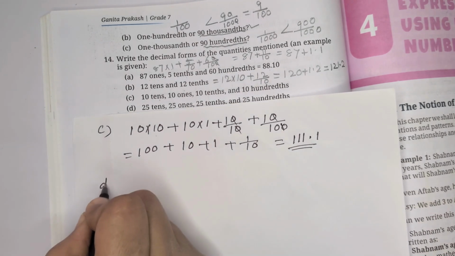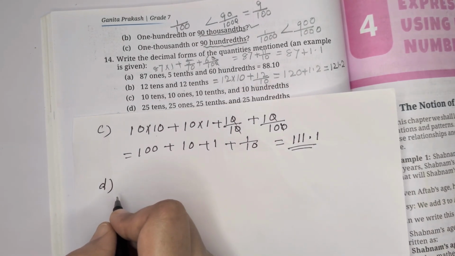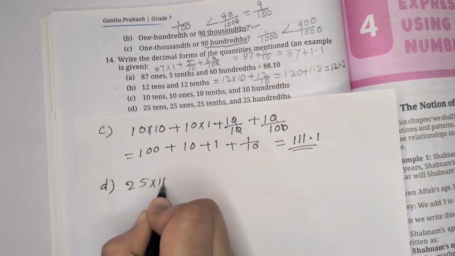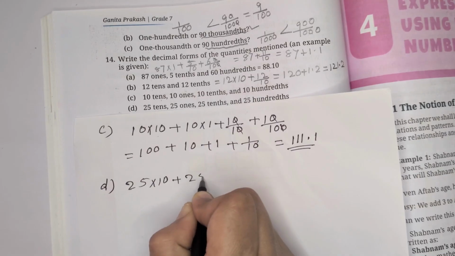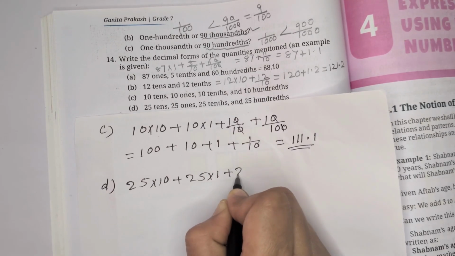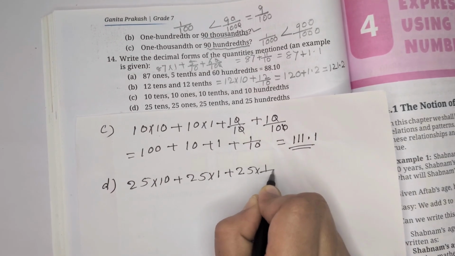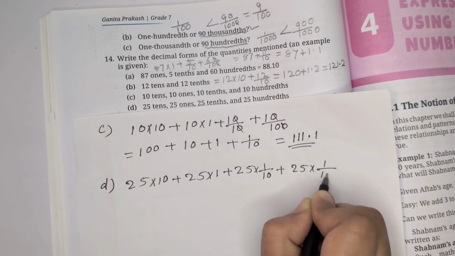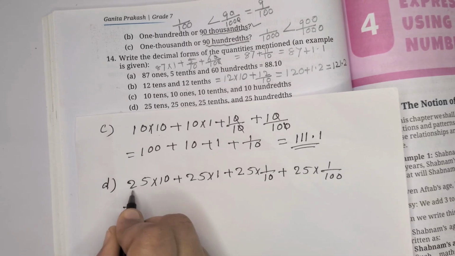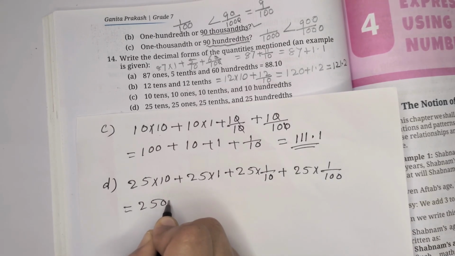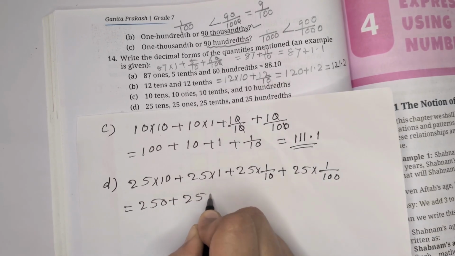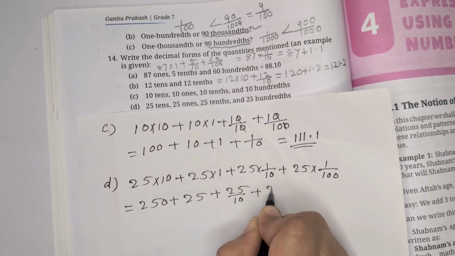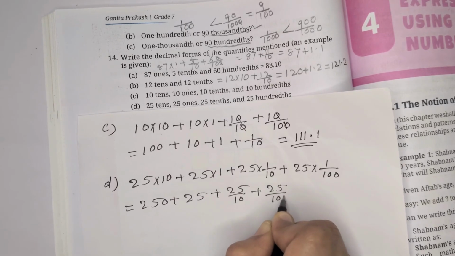Now next, D, 25 tens. So 25 into 10, plus 25 ones into 1, plus 25 tenths, plus 25 hundredths, which is equal to 25 into 10, 250, plus 25 into 1, 25, plus 25 by 10 plus 25 by 100.